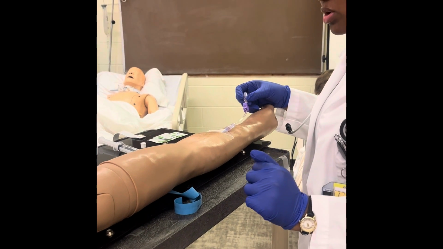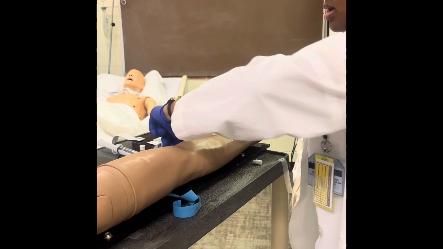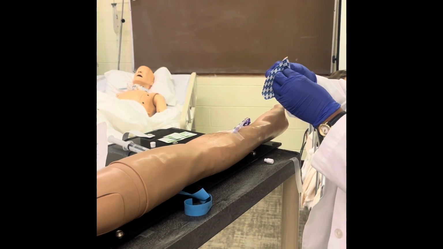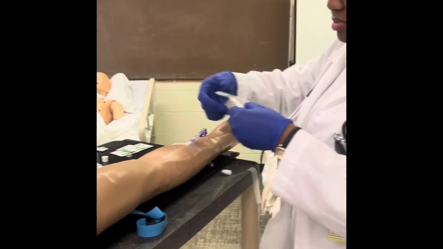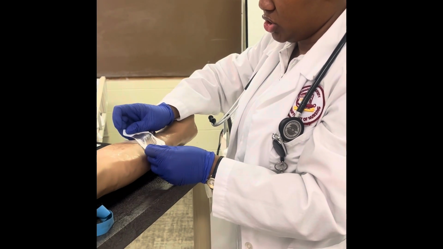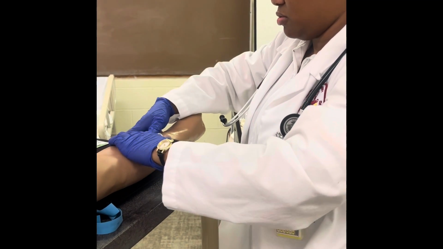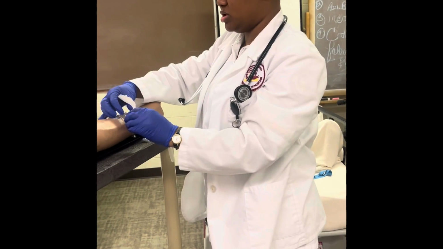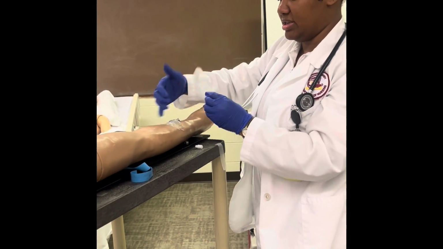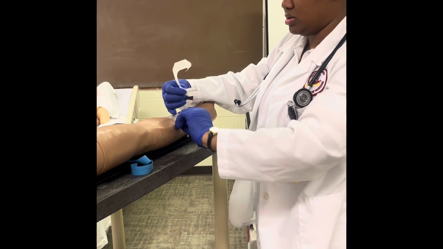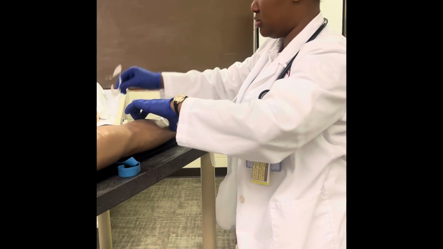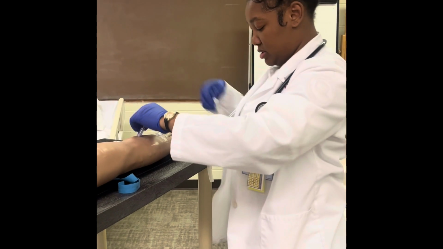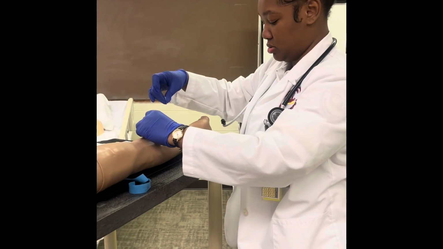Now I'm going to apply my bandage. Make sure to secure the IV down. And then there's a little sticker that comes on most of these that I can save, so I can initial, date and time it, so the next person, the next nurse on shift, can know when it needs to be changed. Now I'm going to take this up in a J shape.